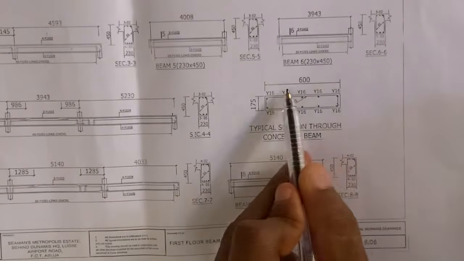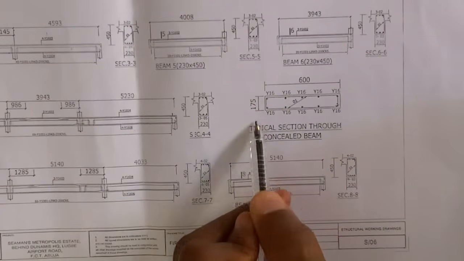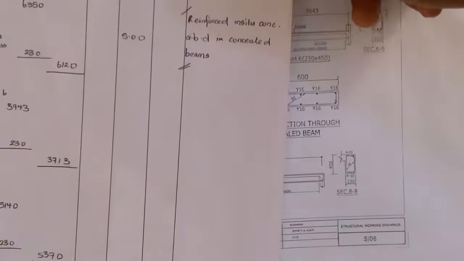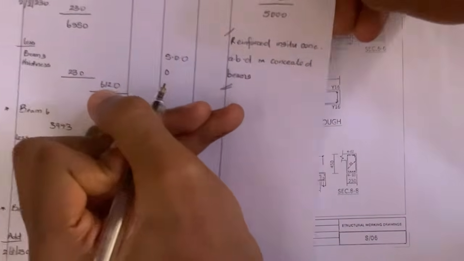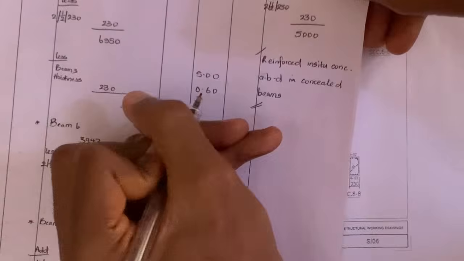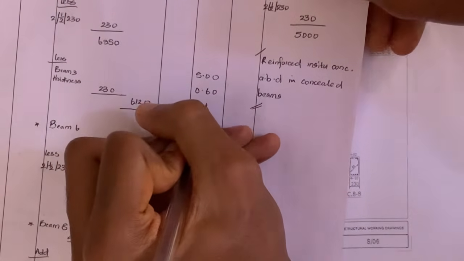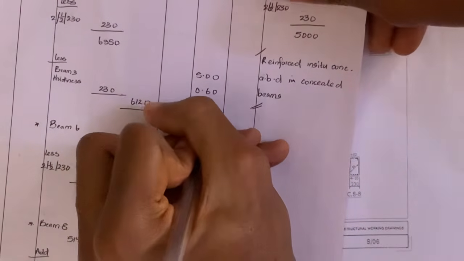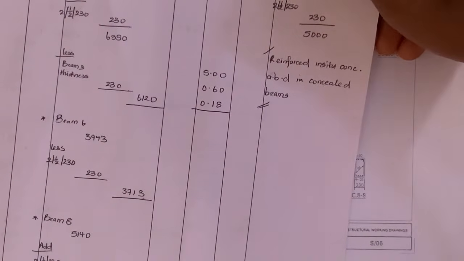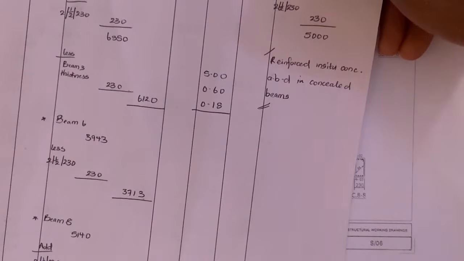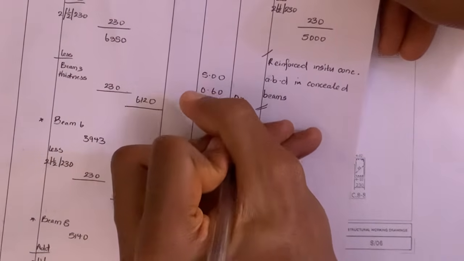The width is 600 millimeters, and the thickness is 175. So in meters it will be 0.60 by 0.18. When you do the math, you're going to have a total of 0.54 cubic meters.